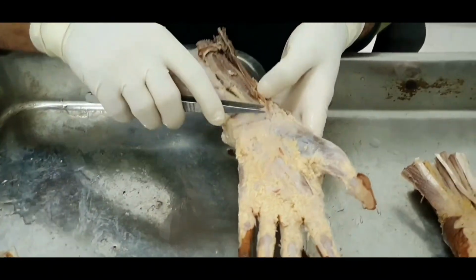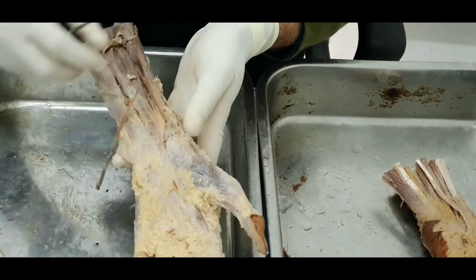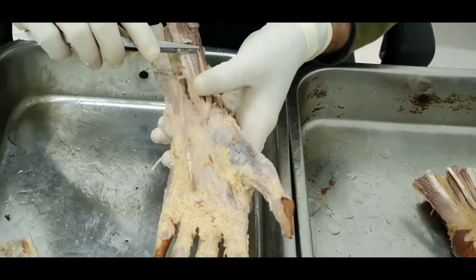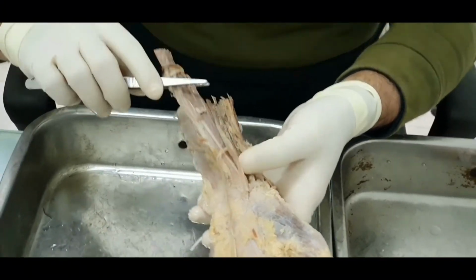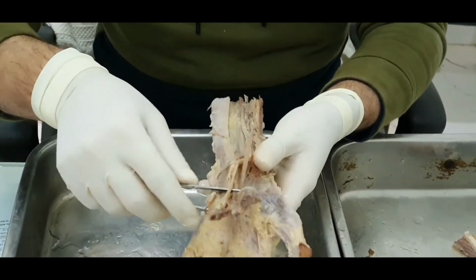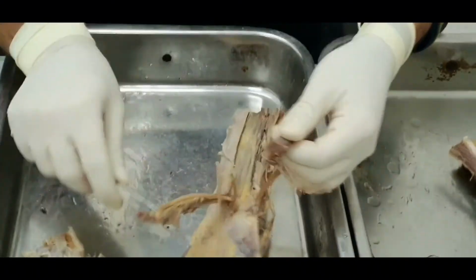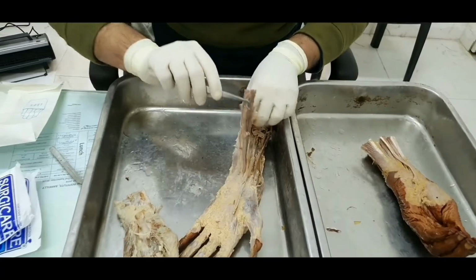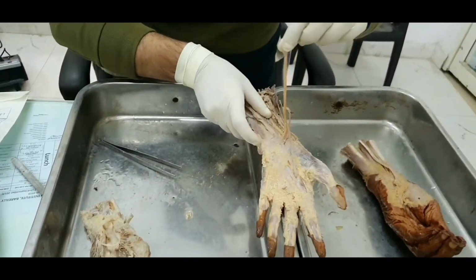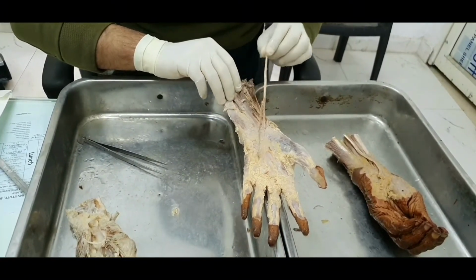Okay, so now about identifying the rest of the tendons. First of all, make sure you identify this big tendon. When you find a big tendon which has four subparts, this will be flexor digitorum superficialis. This is flexor digitorum superficialis, and this is flexor digitorum superficialis, one thing.